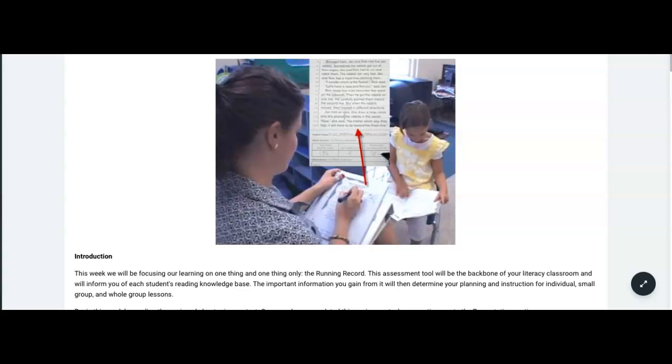Week 4, we are going to be focusing our learning on one thing and one thing only, the running record. This assessment tool will be the backbone of your literacy classroom and will inform you of each student's reading knowledge base. The important information you gain from it will then determine your planning and instruction for individual, small group, and whole group lessons.